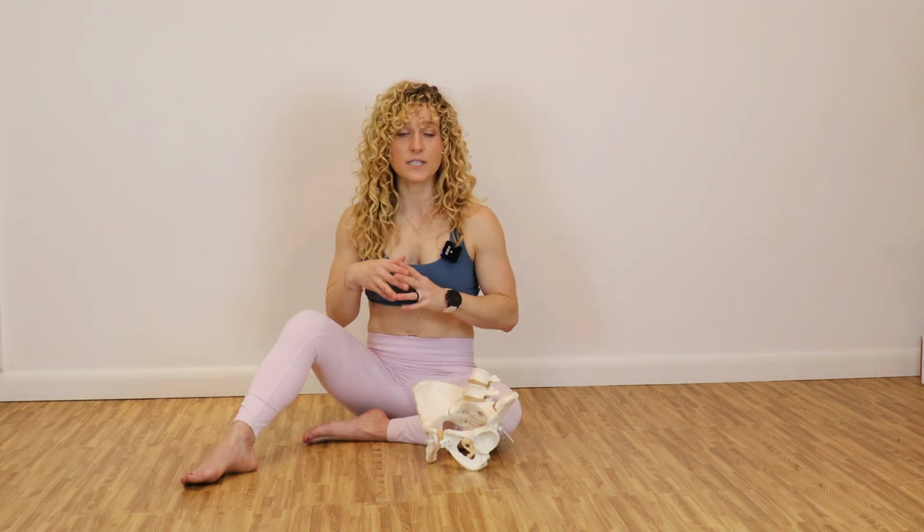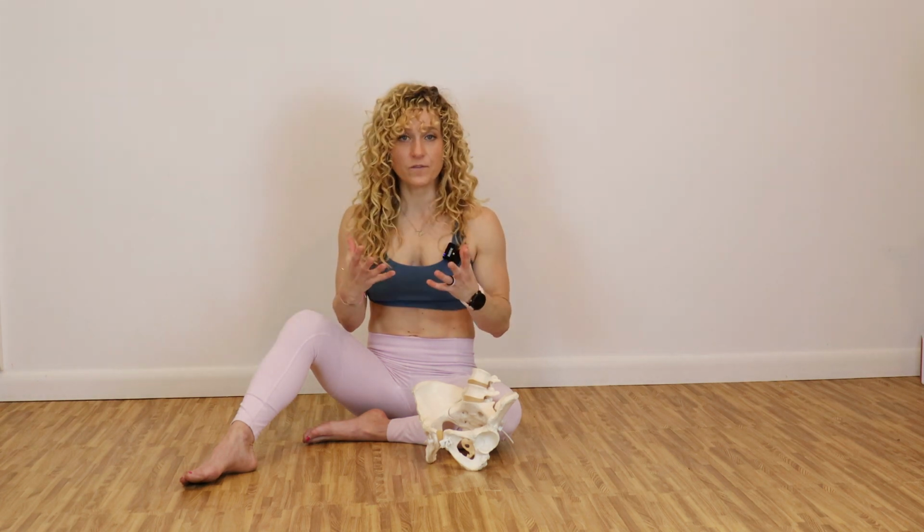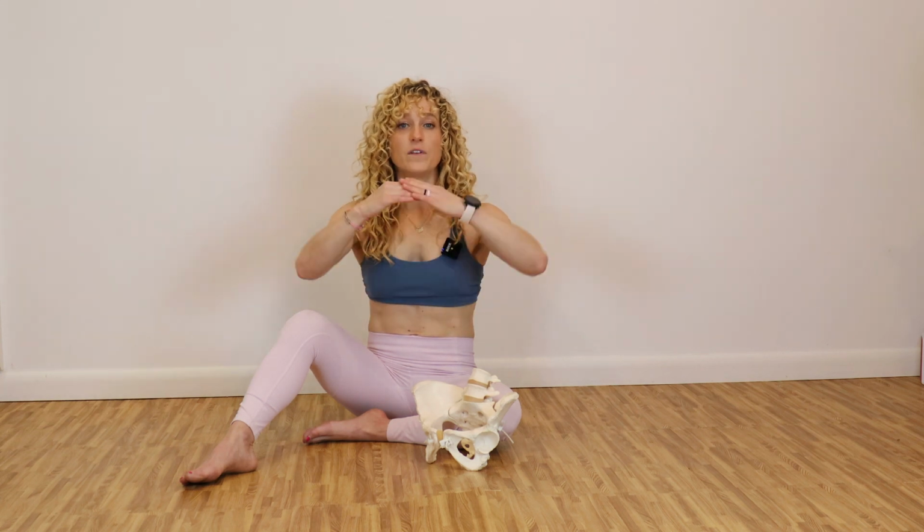Now, to help you understand a little bit more exactly what I mean by these pressure changes, let's talk about what goes on at the rib cage during an inhale and an exhale. During an inhale at your rib cage, we want all sides of the rib cage to expand. As this is happening, the lungs are filling with air, the rib cage is expanding, and the diaphragm is moving down.